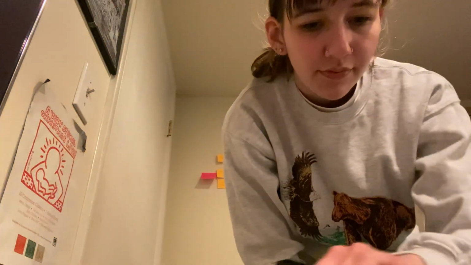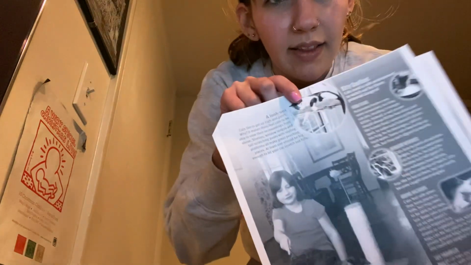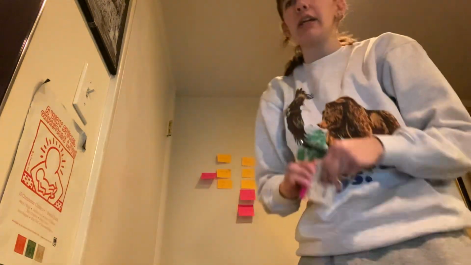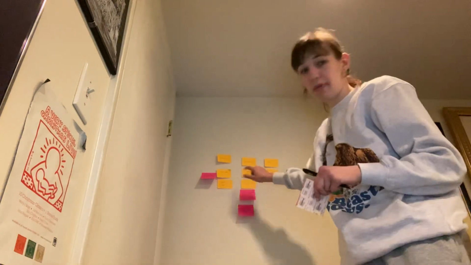All right, so the last thing that we're gonna do is this paragraph right here called a lookout, and I'm choosing this one because I also chose needs bed.